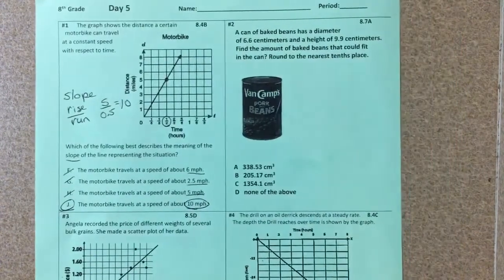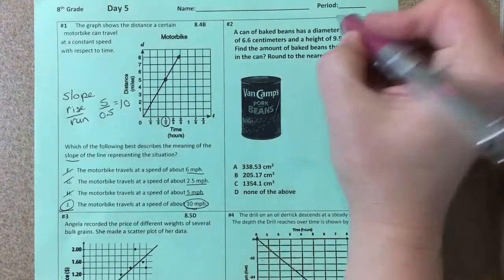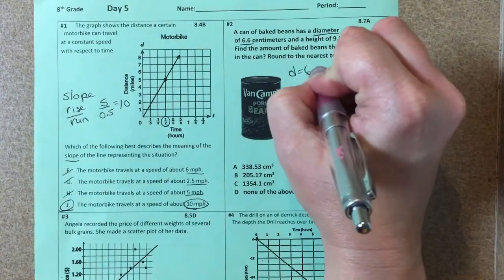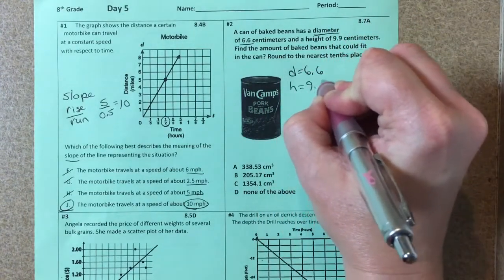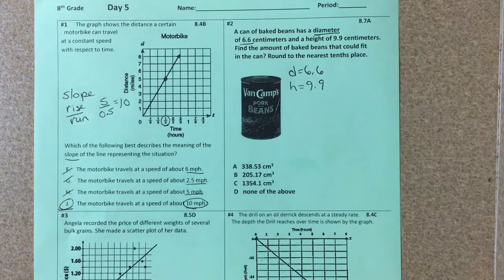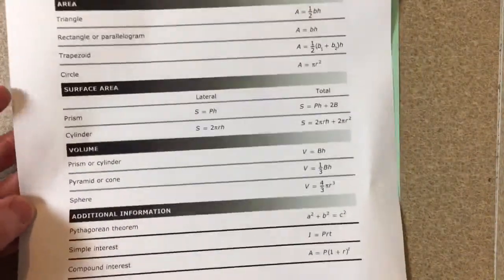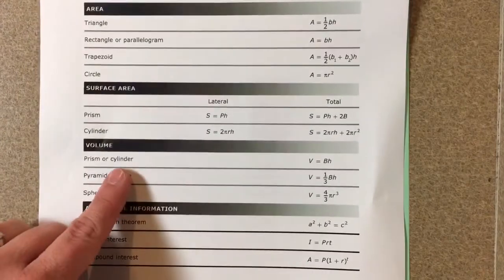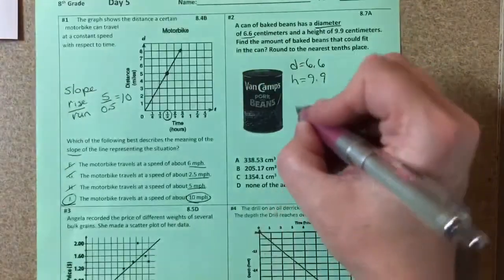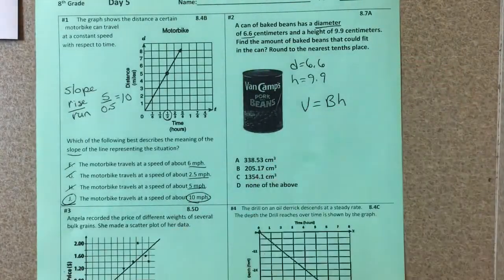All right, question 2. A can of baked beans has a diameter of 6.6 and a height of 9.9 centimeters. Find the amount of baked beans that could fit in the can, round to the nearest tenths place. All right, they do not come right out and say it, but they're wanting us to find the volume. So I need to use my reference material, find volume, find cylinder. So my formula is volume equals capital B times H. And this formula works for cylinders or prisms, so I have to figure out what my base is.